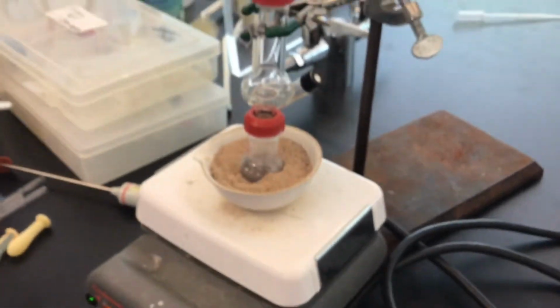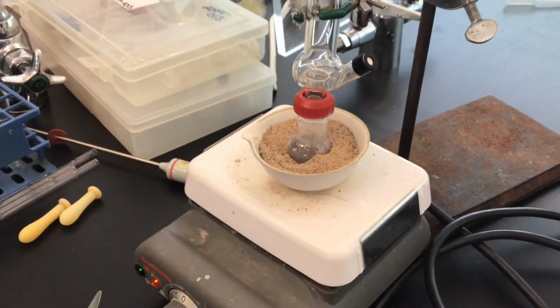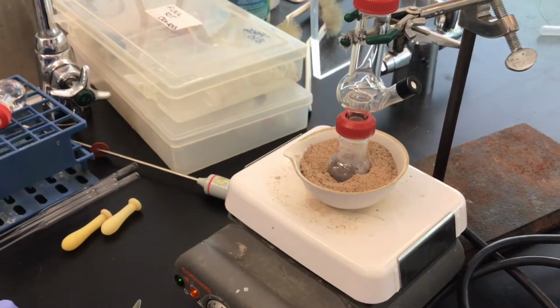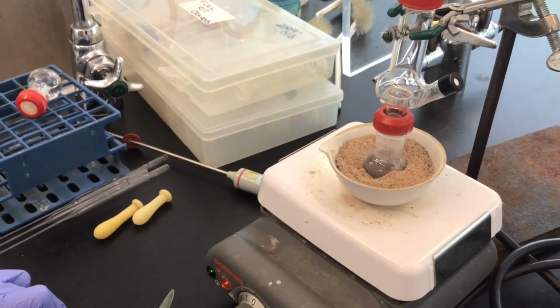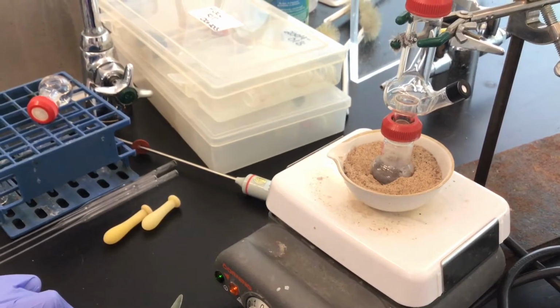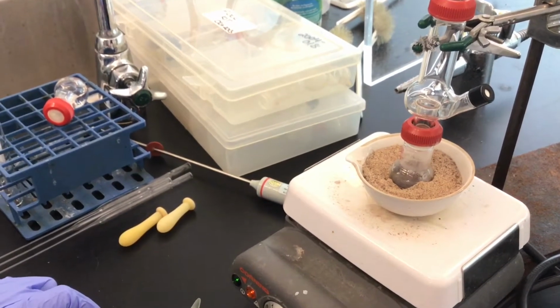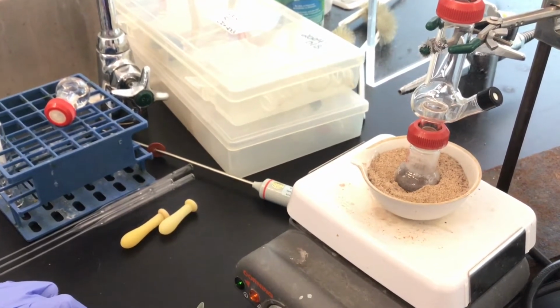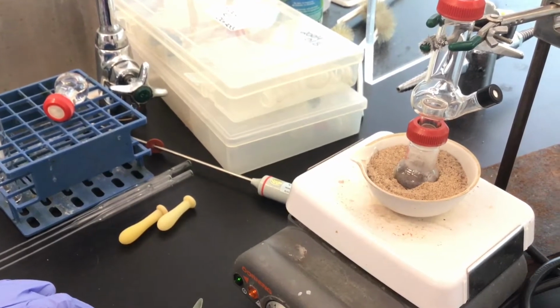In this case, since we've got cinnamon bark there, we did not add a stir bar. In future experiments, we'll learn about the Teflon-coated magnetic stir bars. But in this particular experiment, we're going to just let the cinnamon bark prevent what's known as bumping of the boiling liquid.